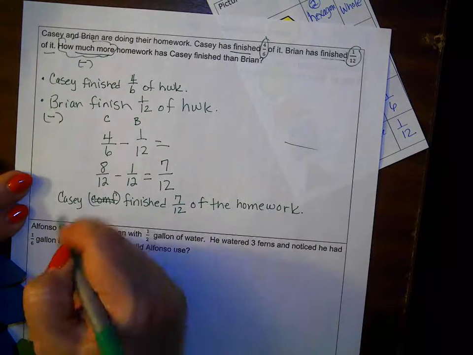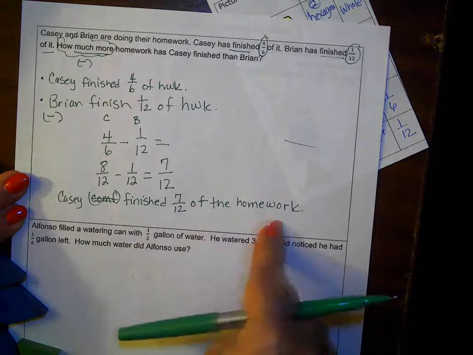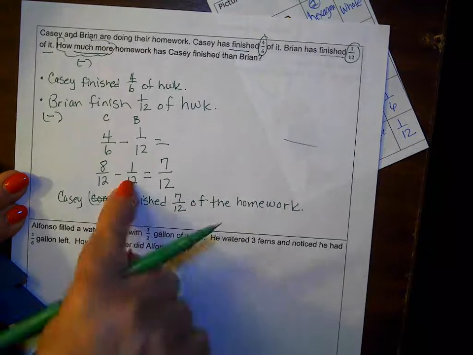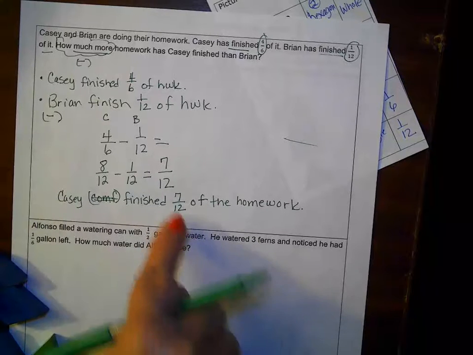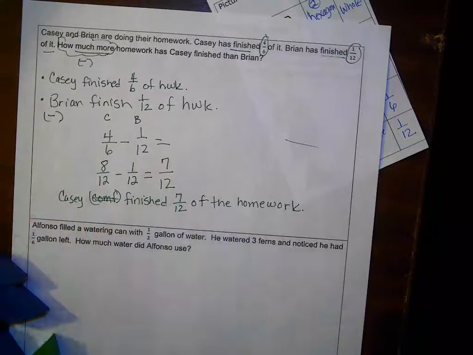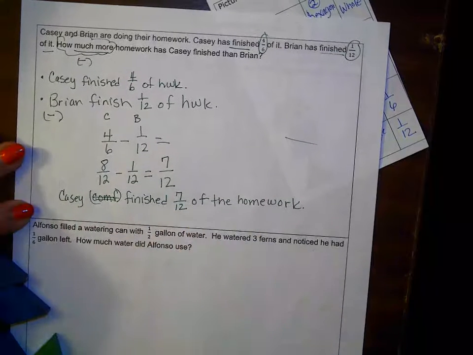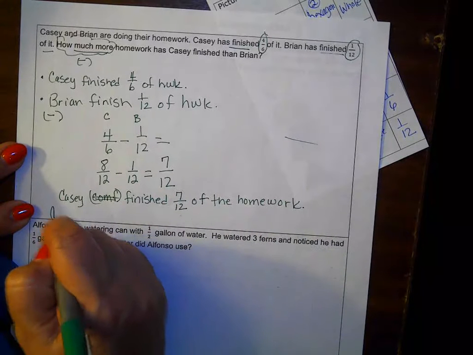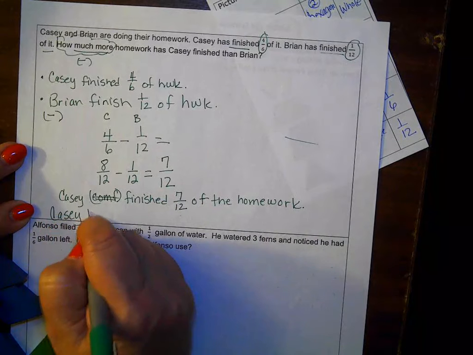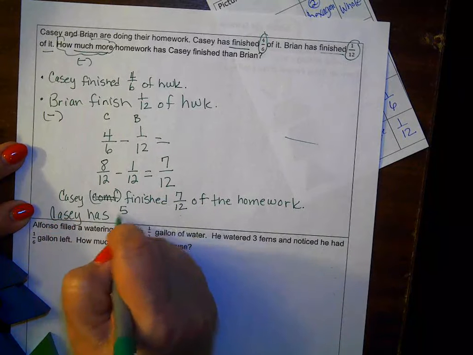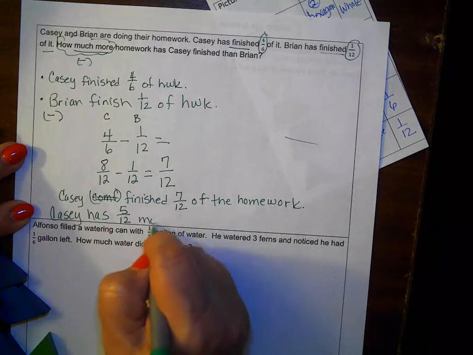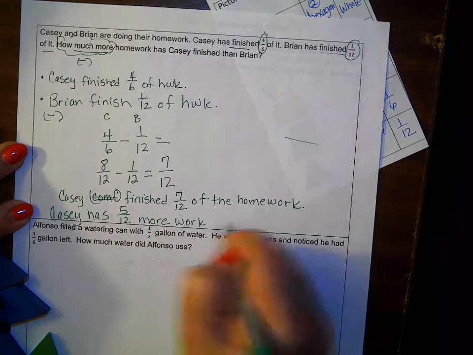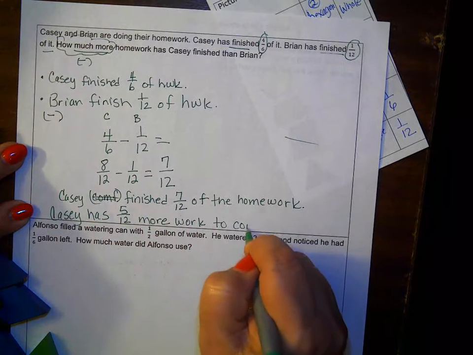Very good. He's only at 5/12. Let me rephrase that. Brian has 5/12 more to complete to finish it up. So Brian has 5/12 more work to complete.